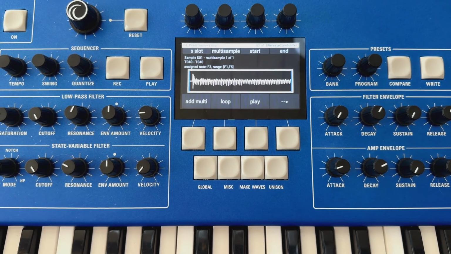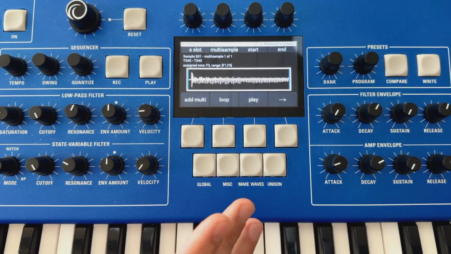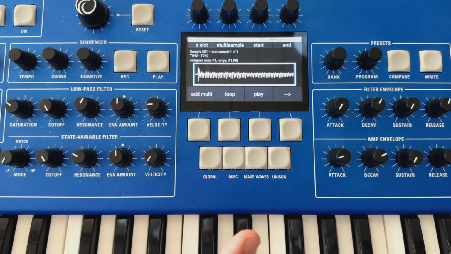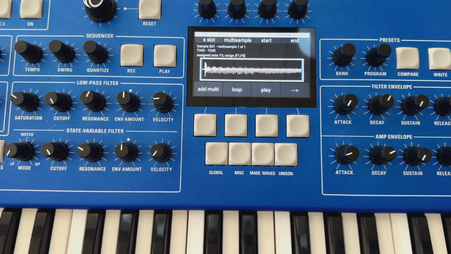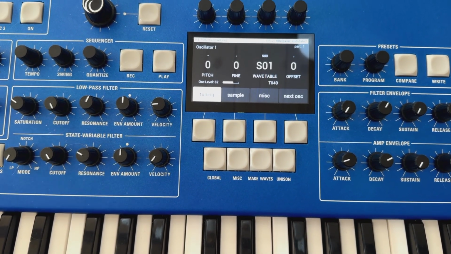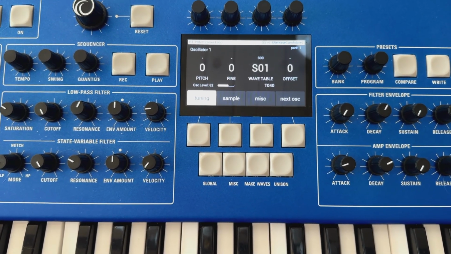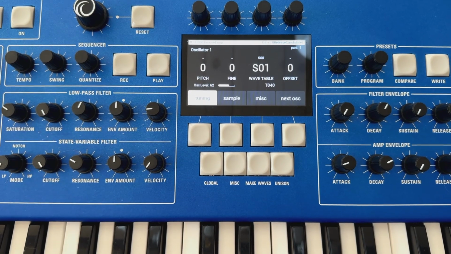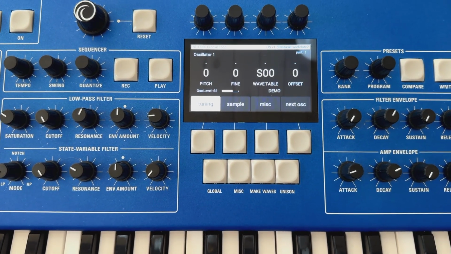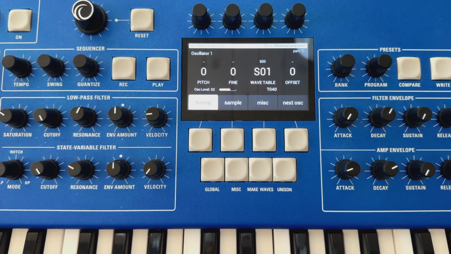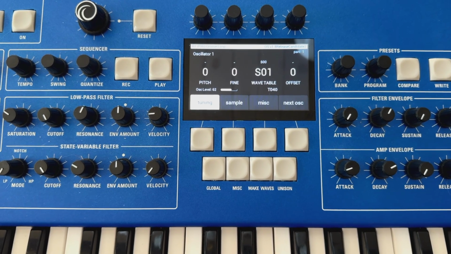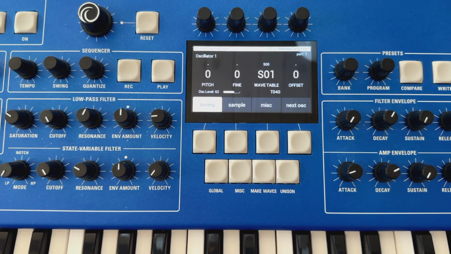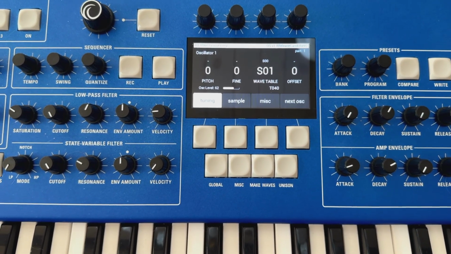This has its separate set of settings you could edit with its own looping, its own start and end. But now we could update the wavetable to be S01. And there's our bass sound, as opposed to our choir sound at S00. And that's a quick overview of getting samples into the machine to get you started with sampling on the third wave.